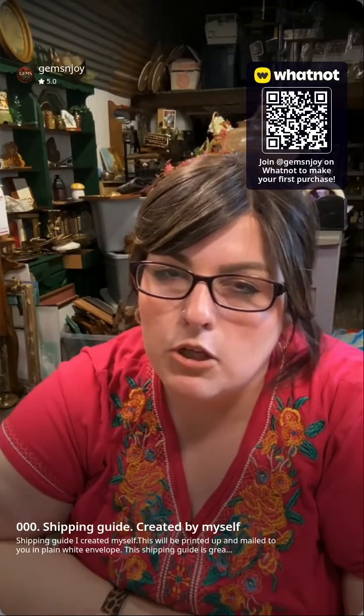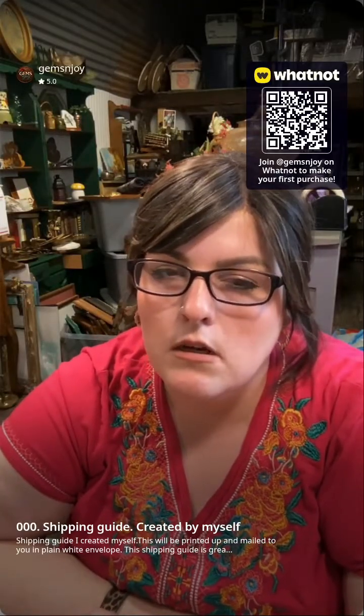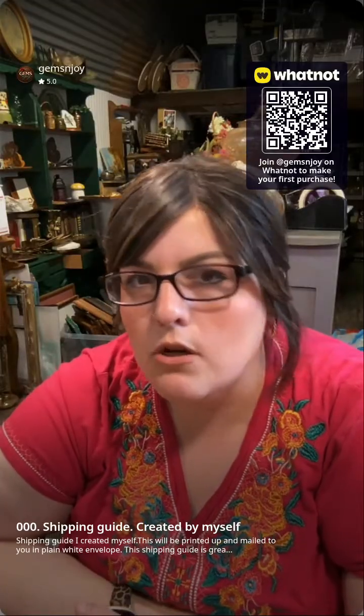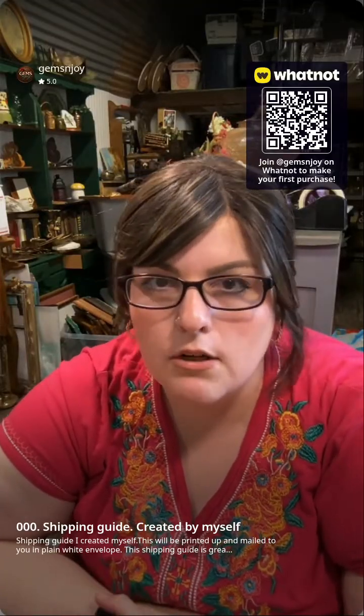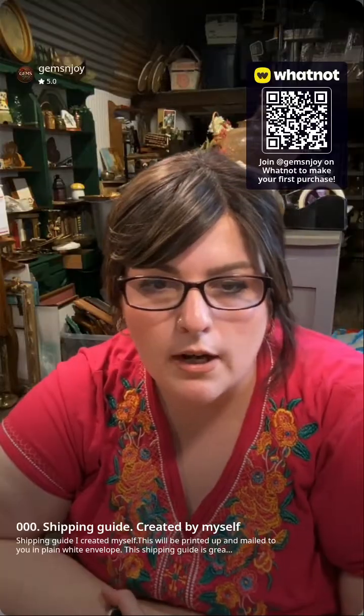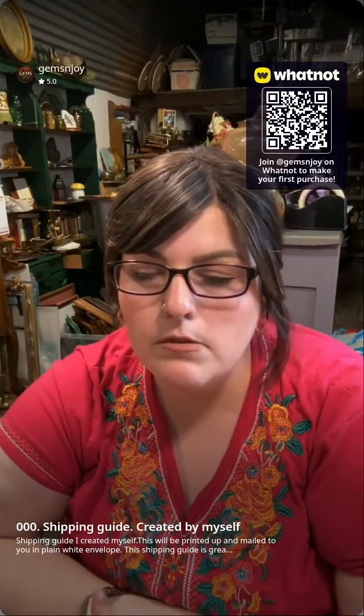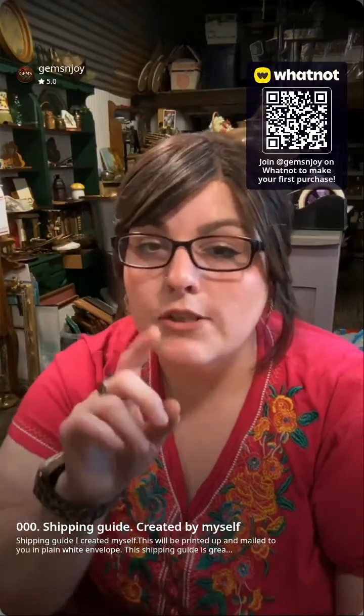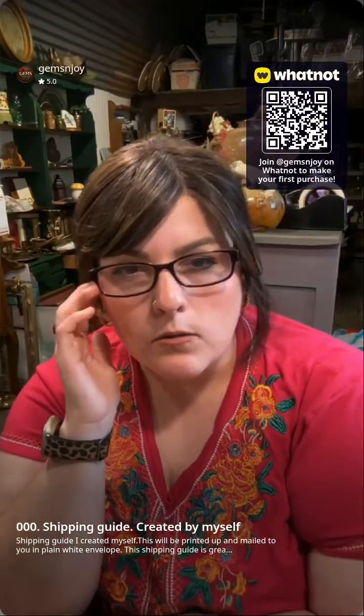A lot of my coupons were like 7% off of a purchase. I didn't really limit it to a dollar amount, so anyone could use that on any particular item. It didn't have to be big ticket items. I like to do percentages because I've been on Whatnot as long as the coupon system has been around. Actually, they introduced it when I was on here.